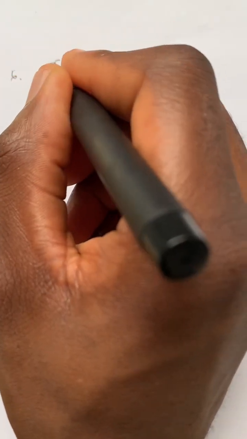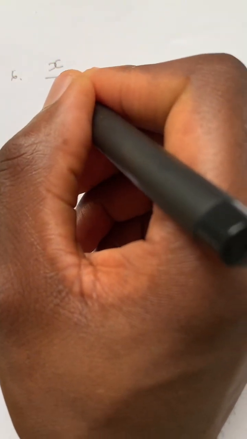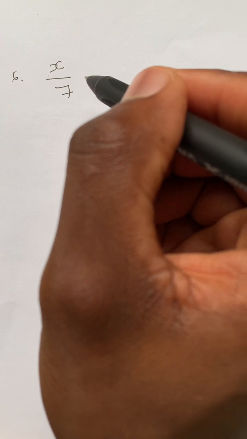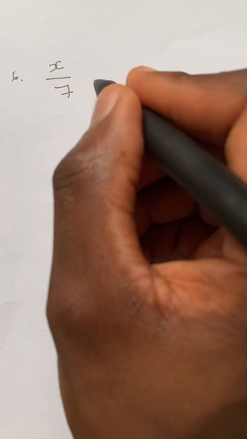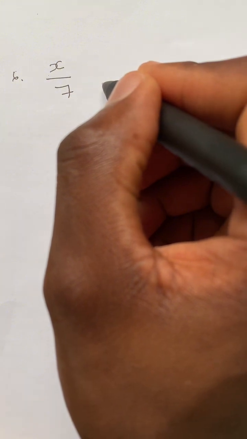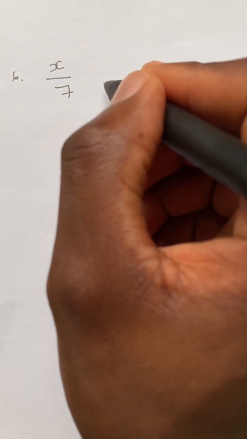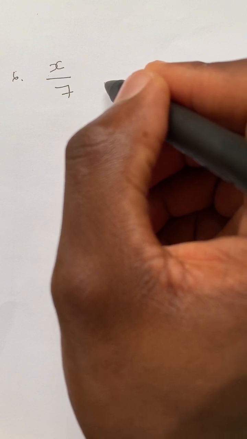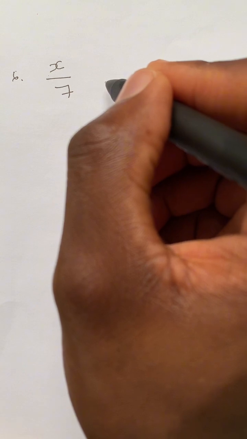So if a number x is divisible by 7, what we need to do is we remove the last digit, and then the number that we remain with, we subtract twice the last digit from that number. And if we get a number which is divisible by 7, then so is the original number.